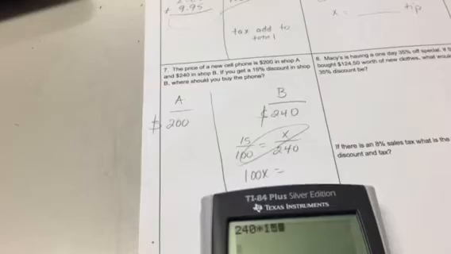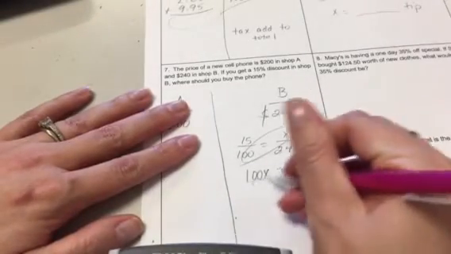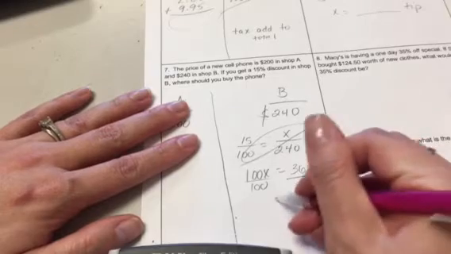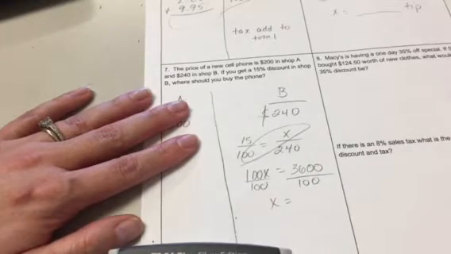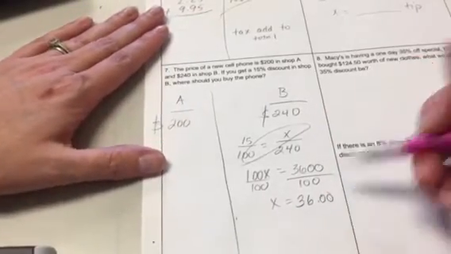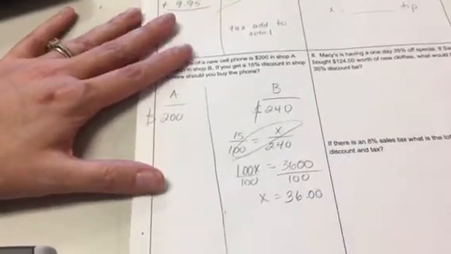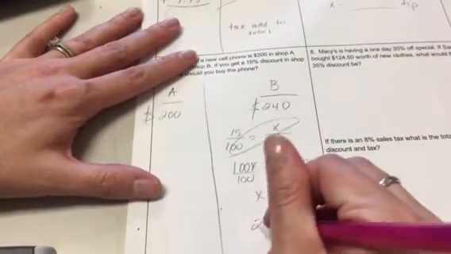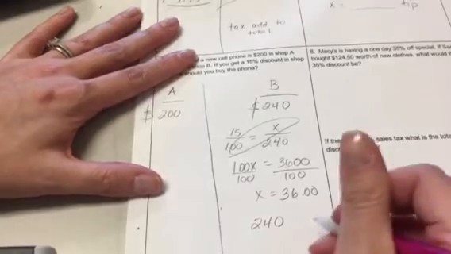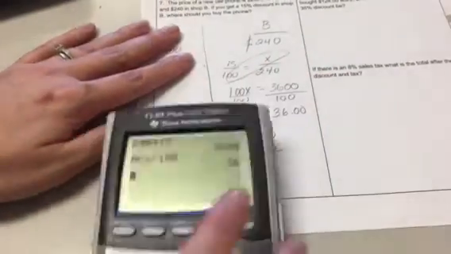240 times 15 is 3,600. Divide by 100, would be $36. So that's just our discount. Now we need to find the price of that phone with the discount. So I'm going to take the original price, $240, and I'm going to subtract the discount of $36.